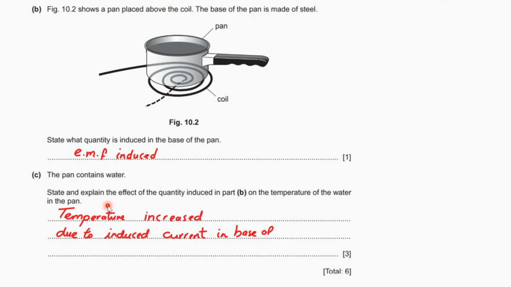Please do not forget to mention where exactly, because this is the section at which the electric current is being induced.